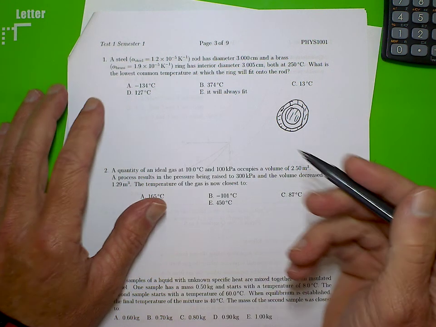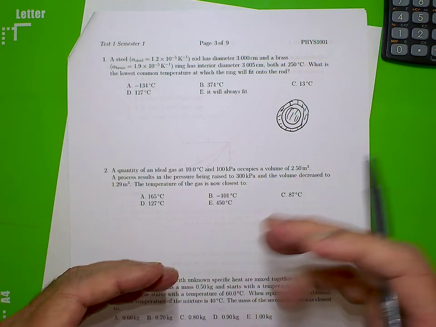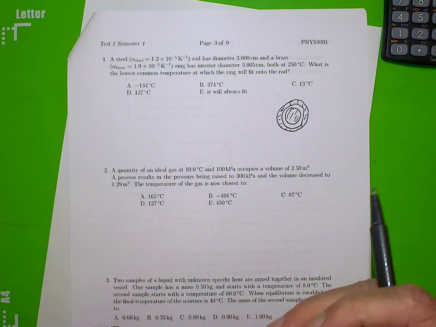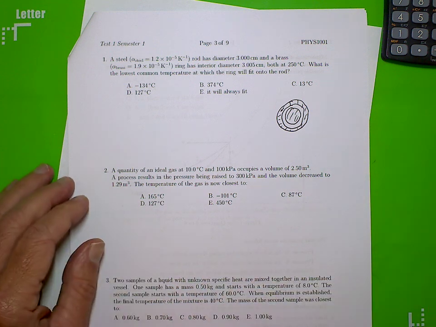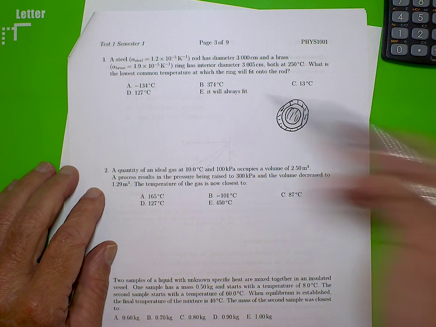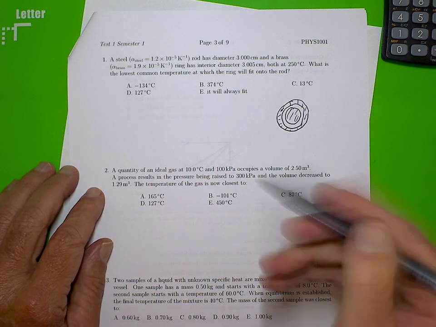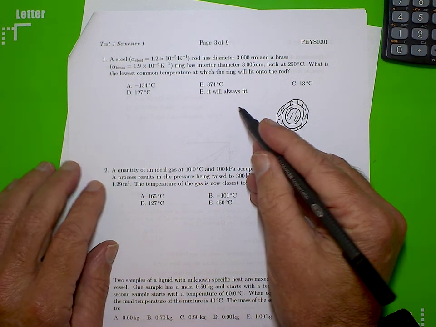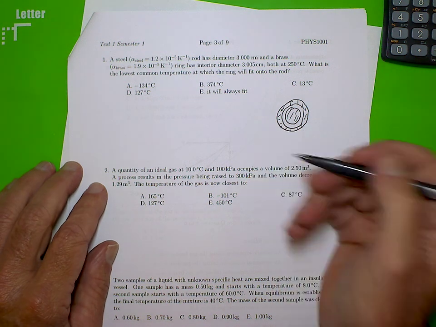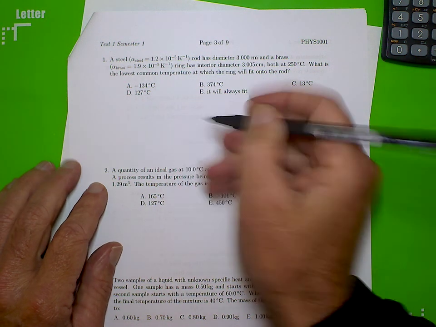So you would imagine at some point that maybe there will be a very snug fit, and then below that temperature you won't be able to get the ring over the rod. Might not happen. It might be that that temperature is below absolute zero, so we don't know. We just better try and write some equations and see.